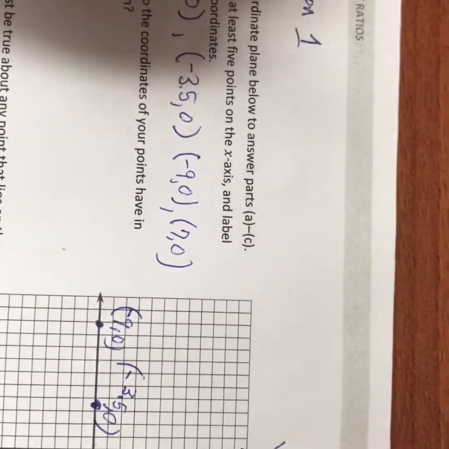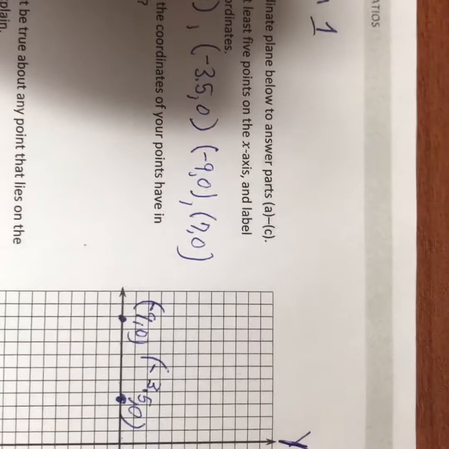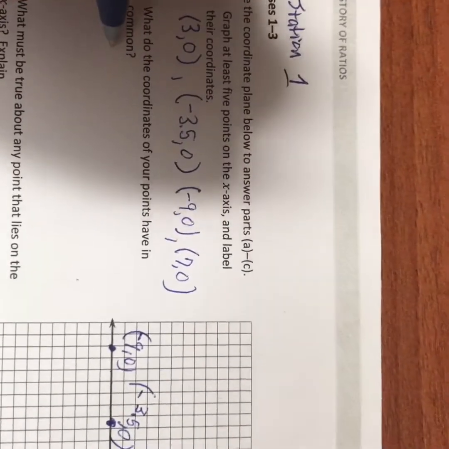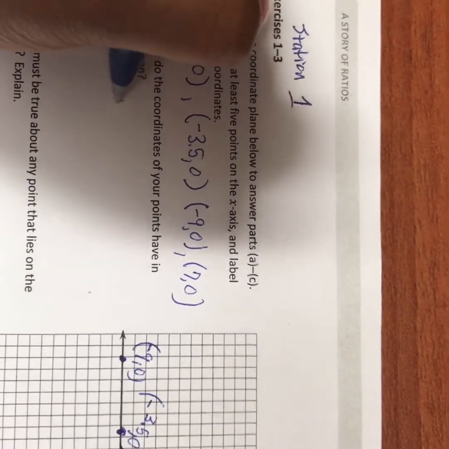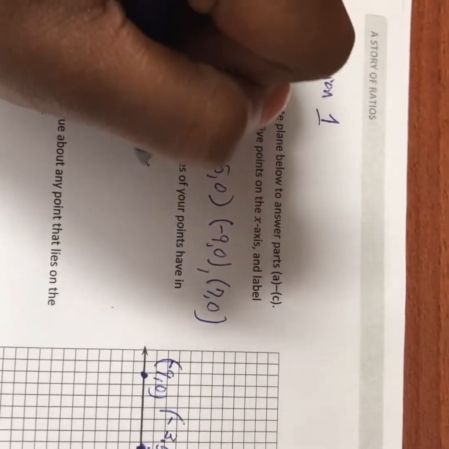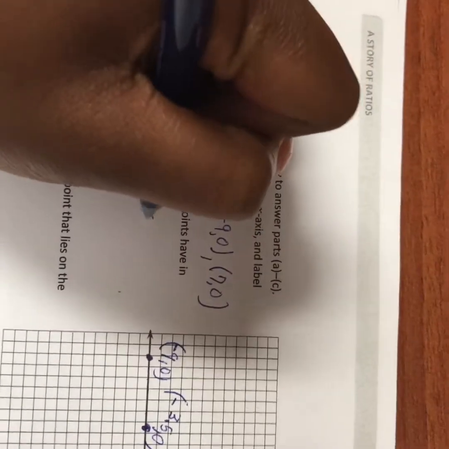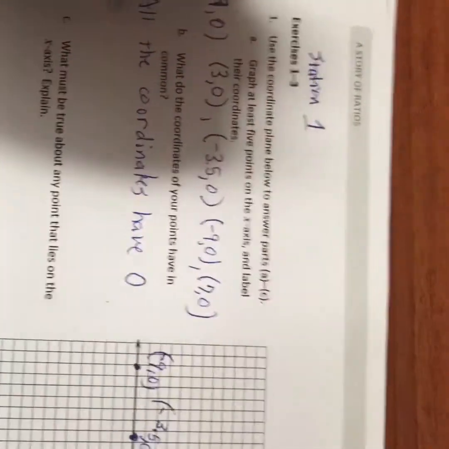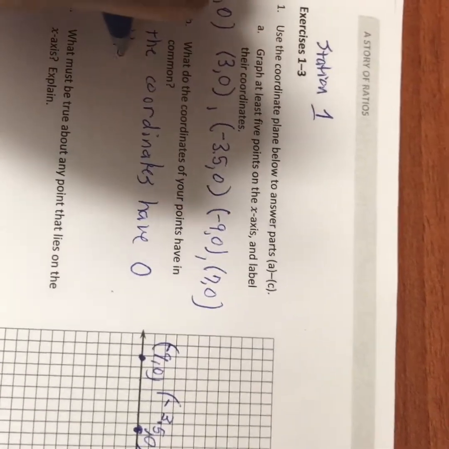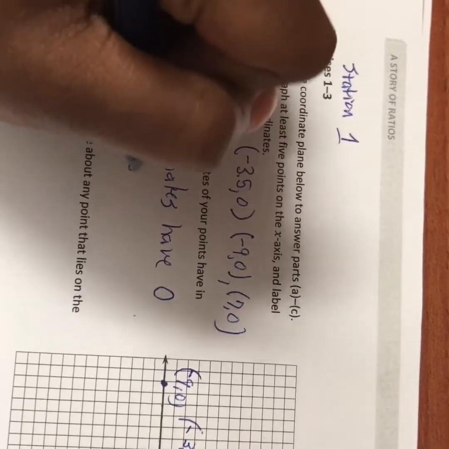So all the coordinates or points have 0 as the y coordinate.